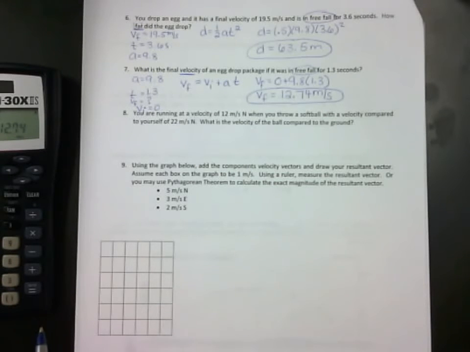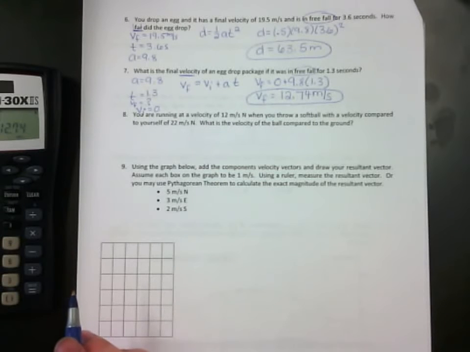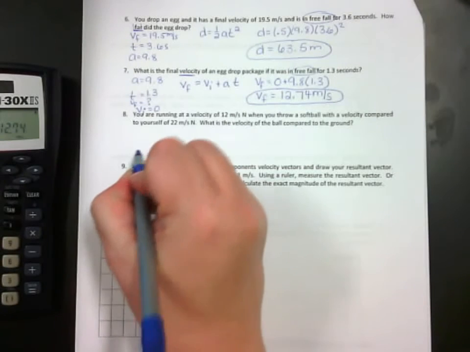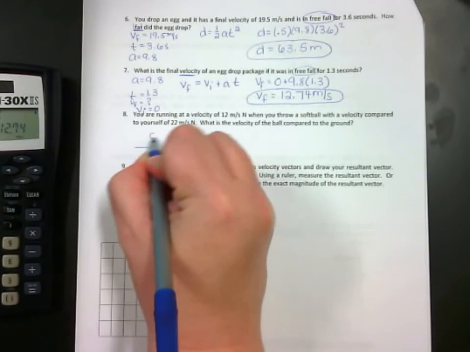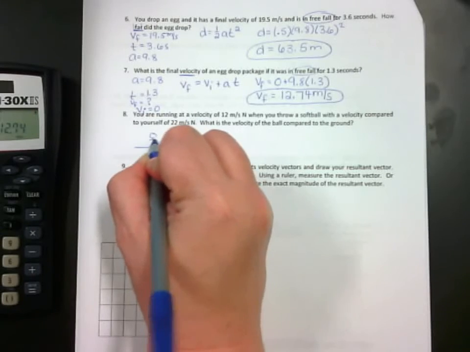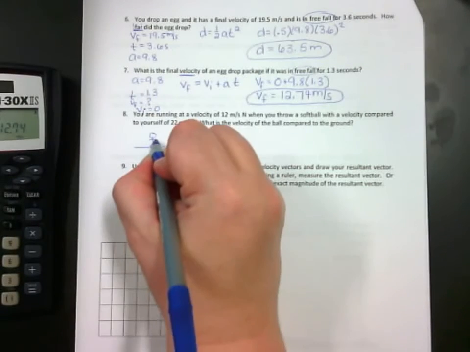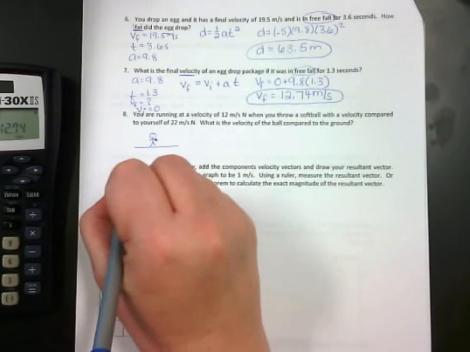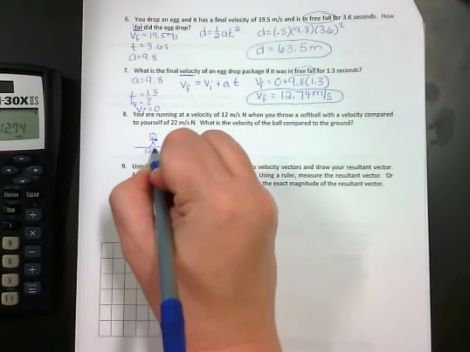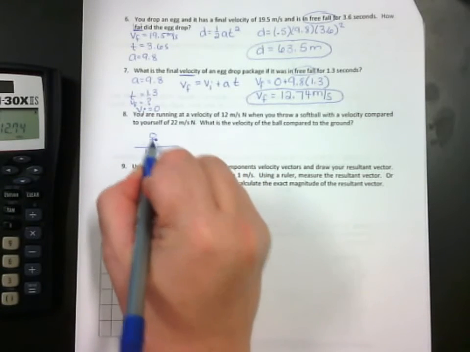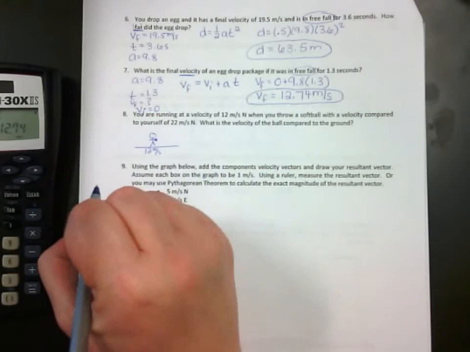You're running at a velocity of 12 meters per second north when you throw a softball with a velocity compared to yourself of 22 meters per second north. What is the velocity of the ball compared to the ground? So I'm already running. There's a stick figure running, and I have a ball. So I'm already going 12 meters per second.